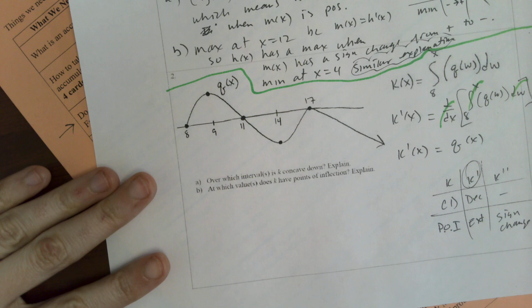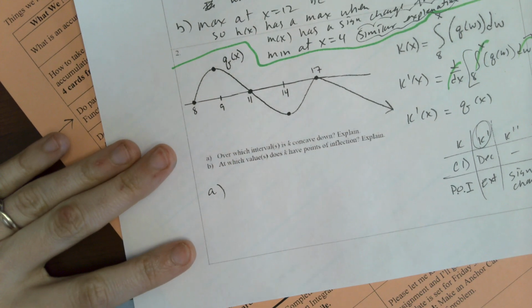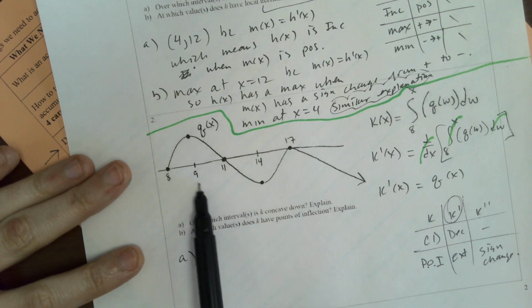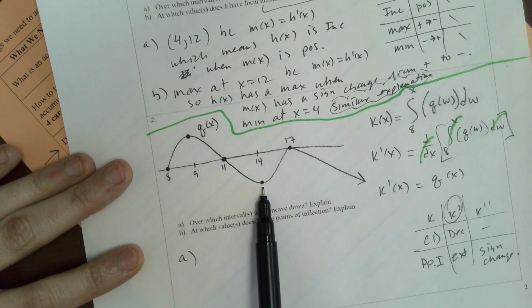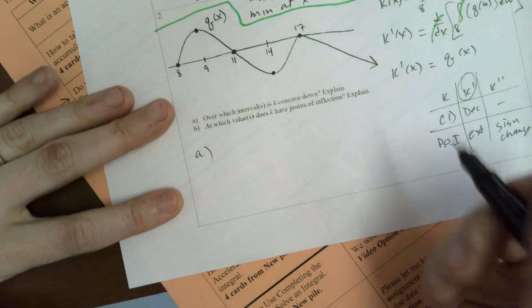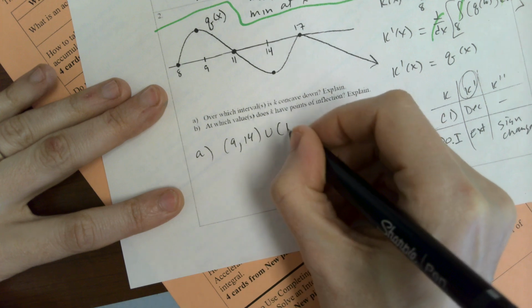Okay, alrighty, so if I look up here, for A, for concave down, I'm looking for when this q of x is decreasing. So from 9 to 14, but then again from 17 on. So from 9 to 14.